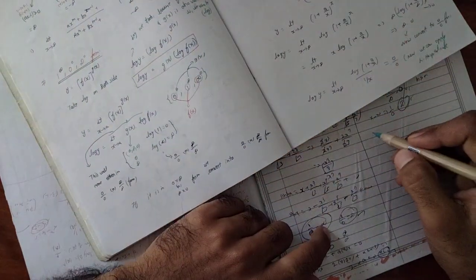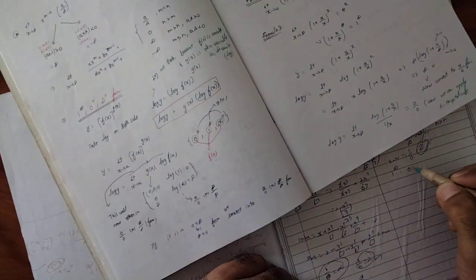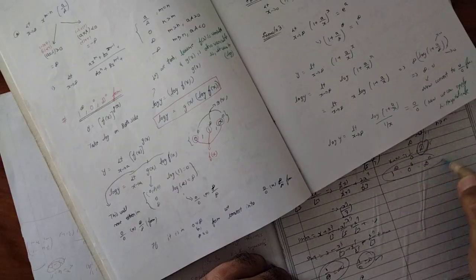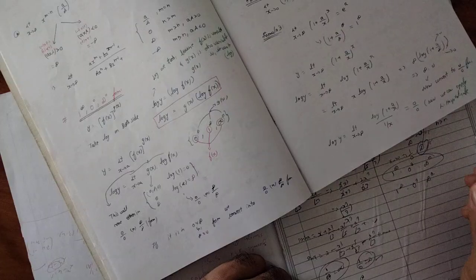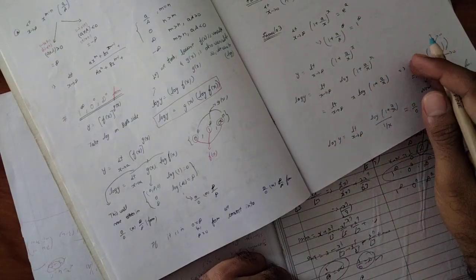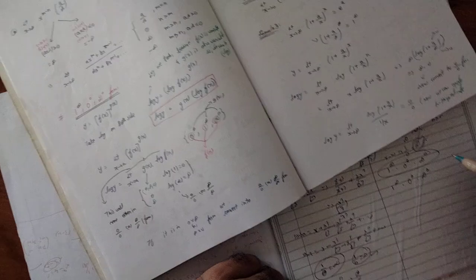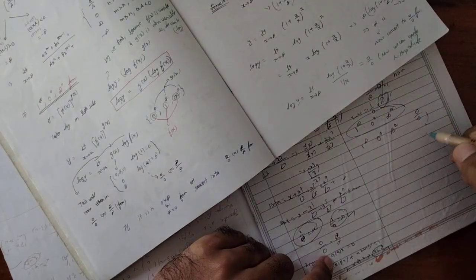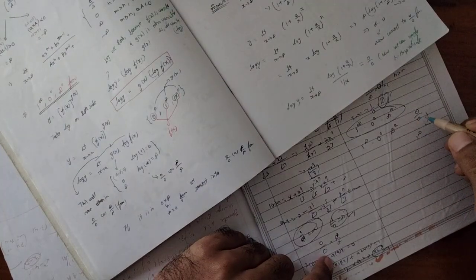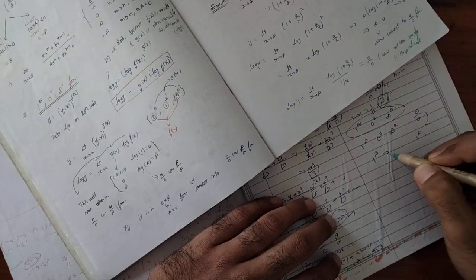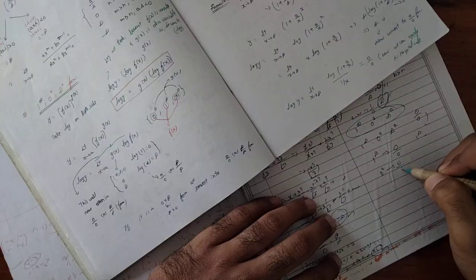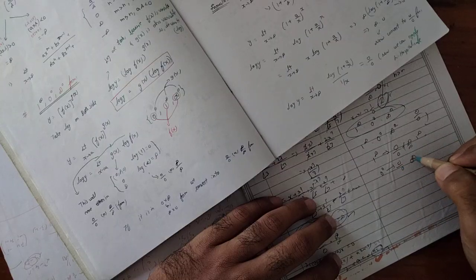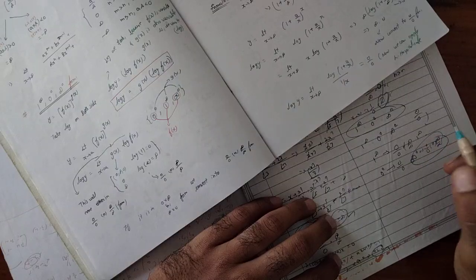The next ones are 1 power infinite, 0 power 0, or infinite power 0. These are the extra ones. So 0 times infinite, or infinite power 0. I think you are getting the math. First we need to convert it into 0 by 0 form, and later go into 1 by infinite. Suppose 1 by infinity is coming, we need to convert this into 0 by 0 form, or infinite by infinite form. We need to convert and then calculate.